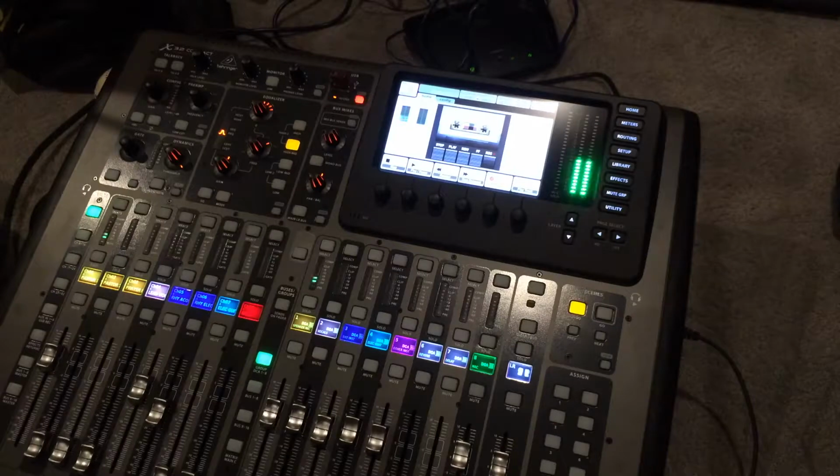So one of the benefits of this board is that it is connected to a Wi-Fi router, and so you can actually access this board through Wi-Fi. Whether that be through an iPhone or an iPad, there are apps for both of those, or a laptop computer, and you can access the monitor sends and different parameters of the board with those devices. So one of the benefits of that is that musicians will now be able to somewhat control their own monitor mixes, freeing up the sound person a little bit to focus on other things.